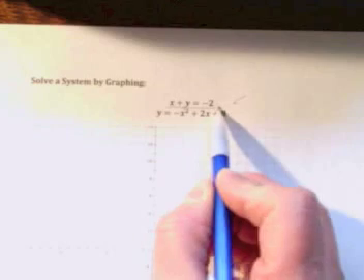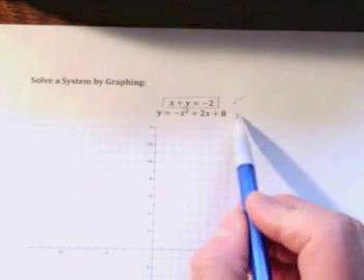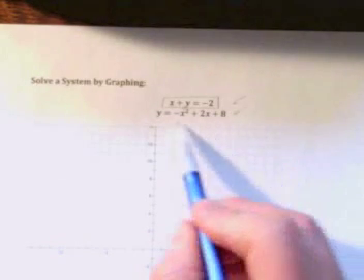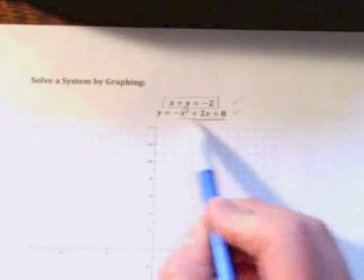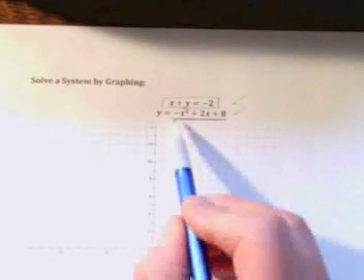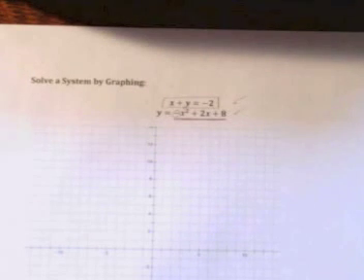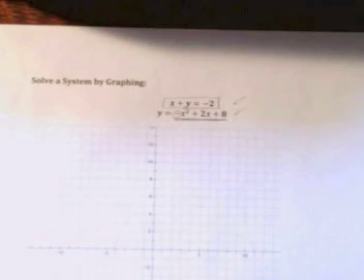What I notice is this equation is the equation of a line. So at some point I'm going to be graphing a line on my axis. And this equation is the equation of a parabola, a quadratic equation. And I also notice that it opens down. This negative in front of the leading term tells me that my quadratic is going to be opening down. So when I get done sketching, I'm going to have something like a downward opening parabola and a line intersecting, and I'm going to want to know where those two equations intersect.